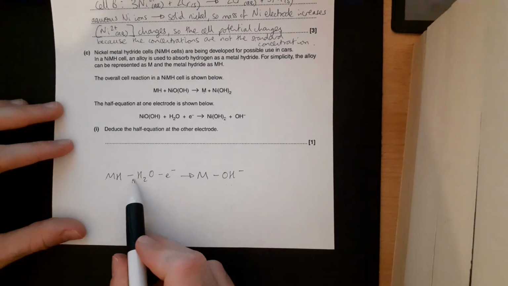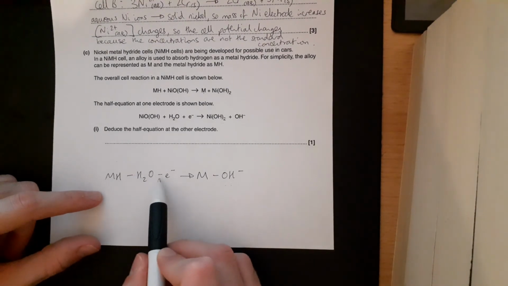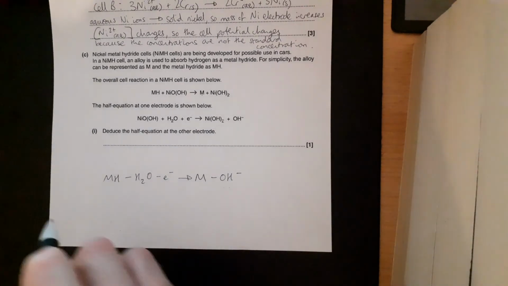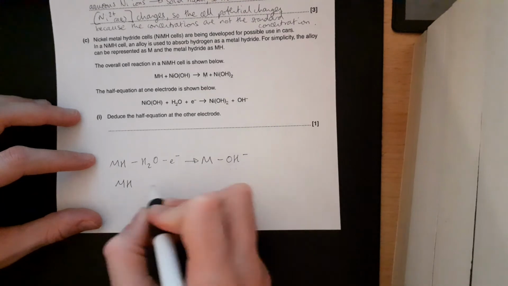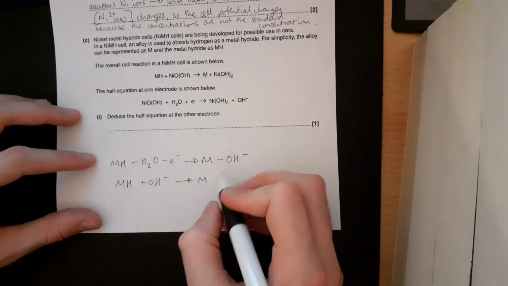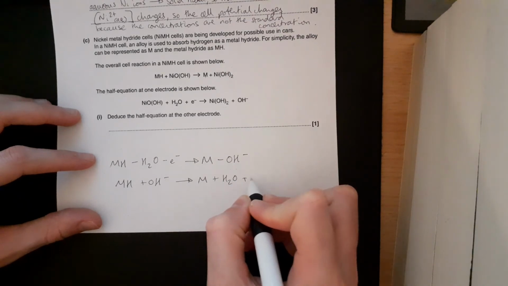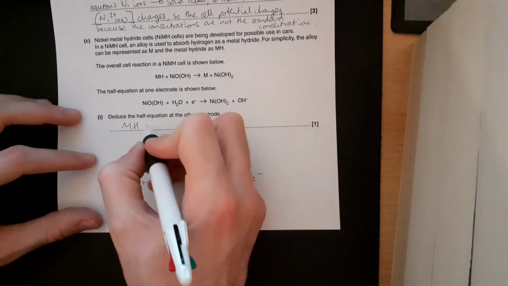Now we can't have this equation with minuses in it, that doesn't make any sense. So all we need to do is anything that's got a minus in it, we just need to put it on the other side of the equation. Okay, so we can have MH plus OH minus reacts to make M plus H2O plus an electron. Okay, that's going to be our answer. I'll write it here on the answer line.